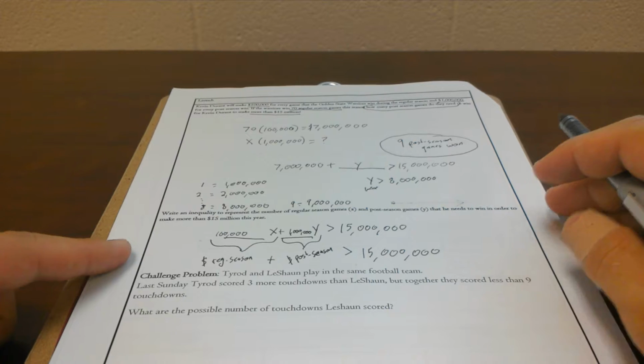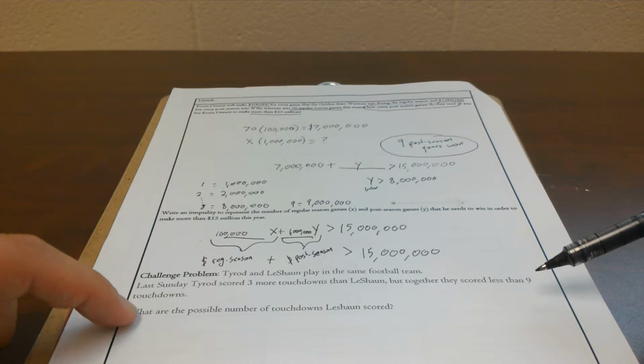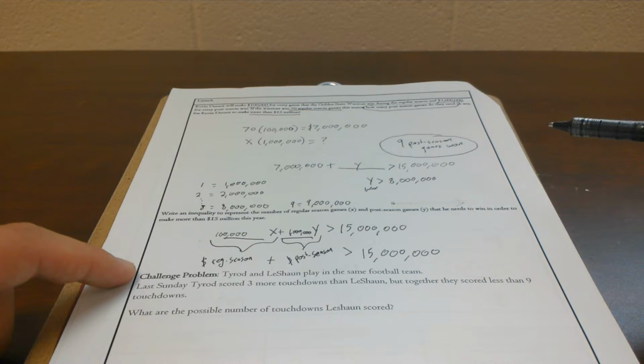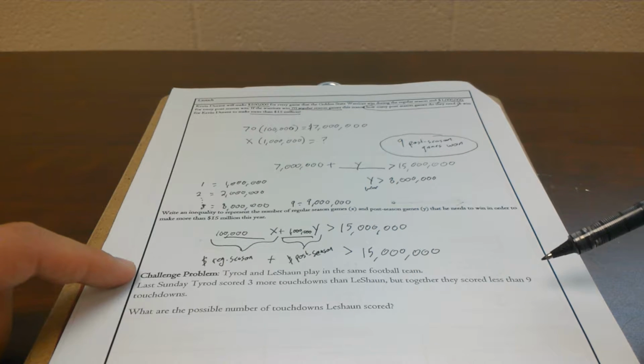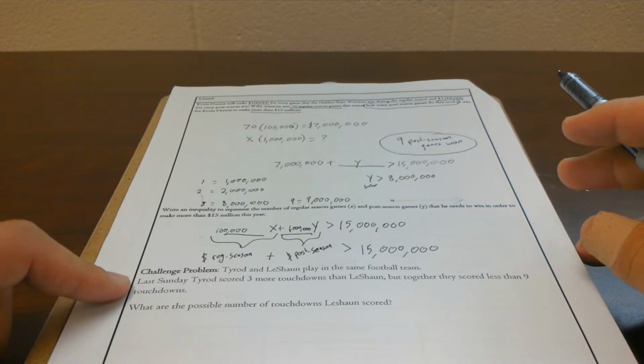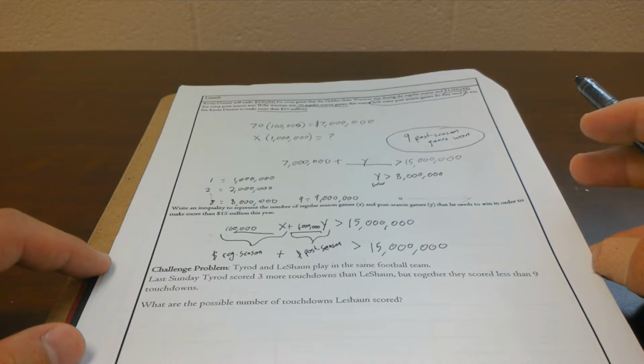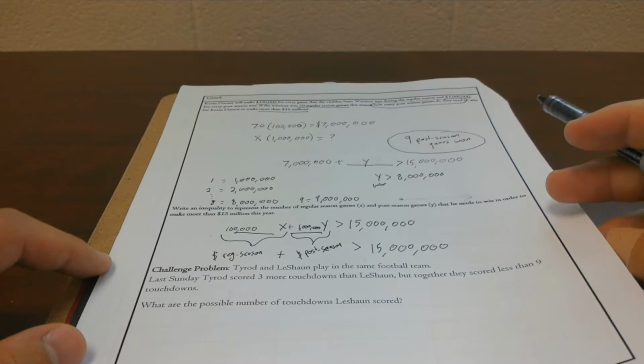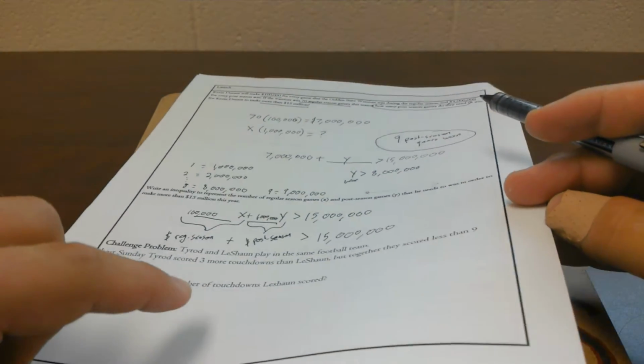Alright, there's a challenge problem here on the bottom. We're going to skip it for now. This was just something that if people got ahead, they were welcome to try. You are more than welcome to try this. If you get this problem right and send it back to me, I would be happy to give some extra credit on your exit ticket. So I hope that you embrace that challenge. But let's turn it over.